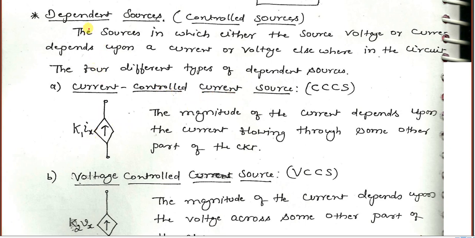So how to identify a dependent controlled source? For an ideal source we have a circle shape. Here we have a diamond shape. The arrow mark indicates that it is a current source. Diamond means dependent source, and the arrow mark means it is a dependent current source, and its value is k times Ix. Its value depends on Ix, where Ix is in the circuit only.